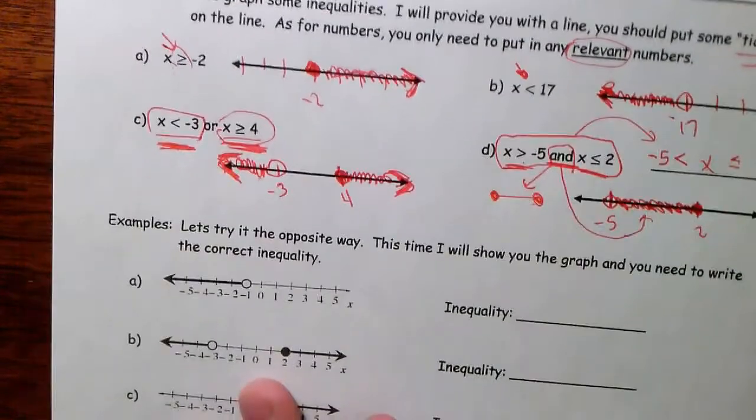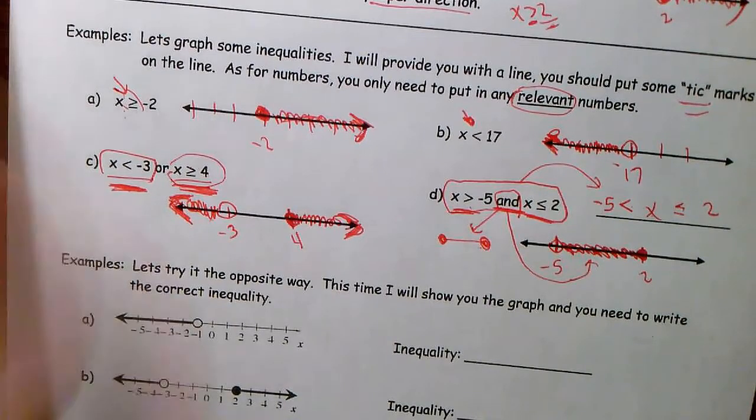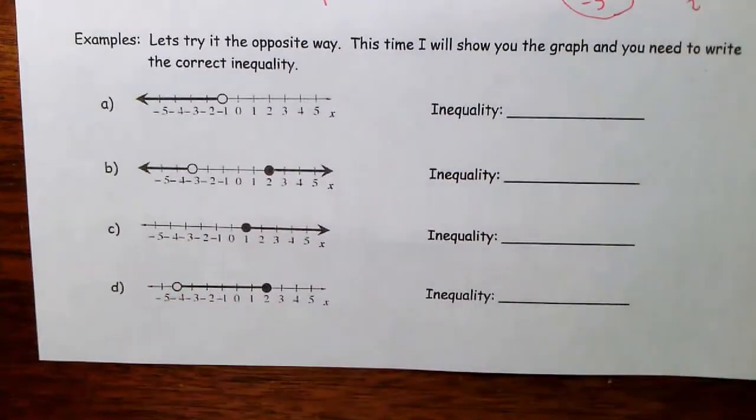All right, so let's look at these examples. We have turned it around now. I have given you the graph, and I'm seeing if you can write the inequality.